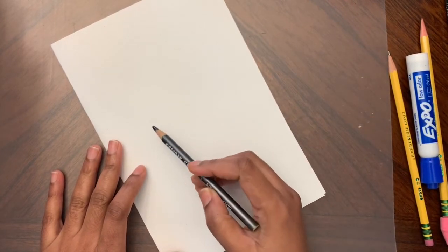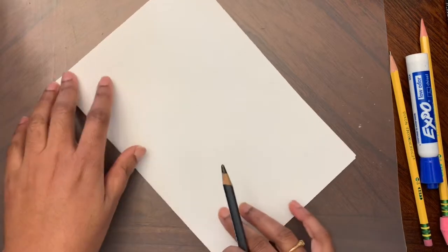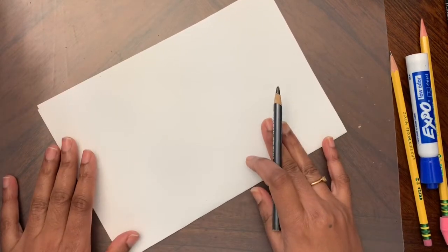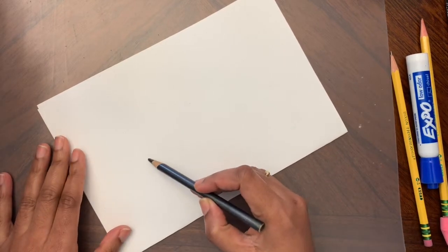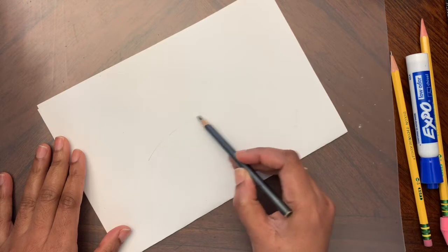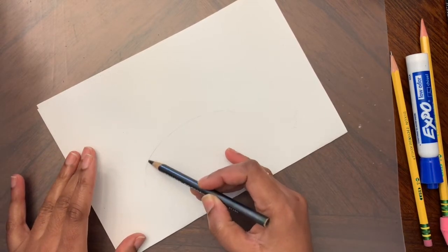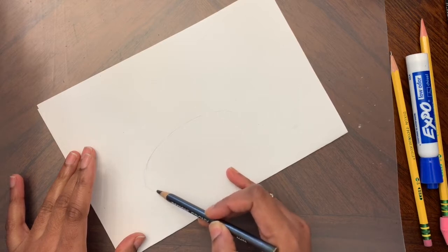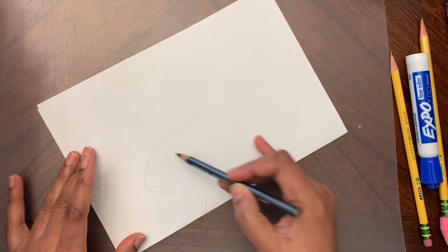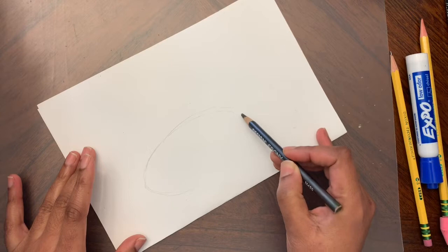Maybe I'll place the paper in the landscape style this time, and then I'm going to draw an egg. The egg is like a football, but a more rounded football. It's more pointy on one side and more rounded on the other.